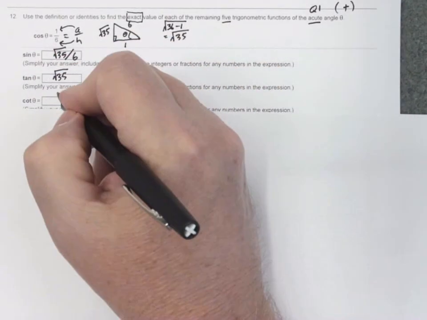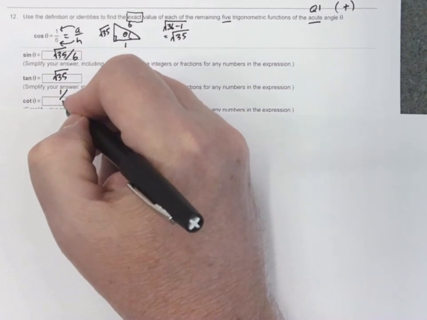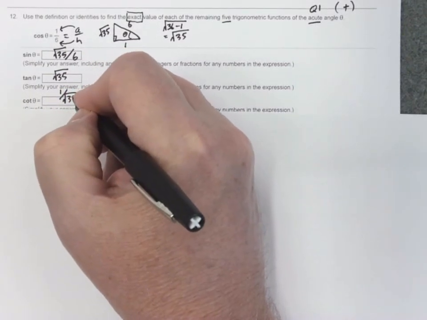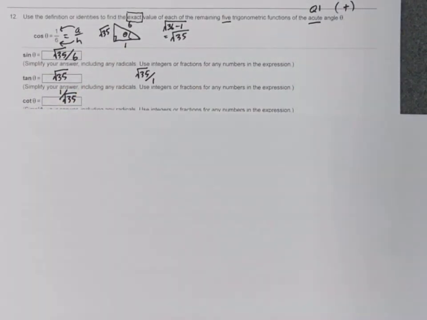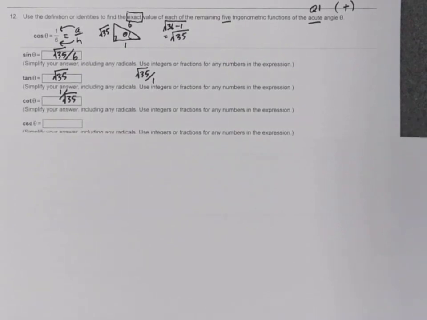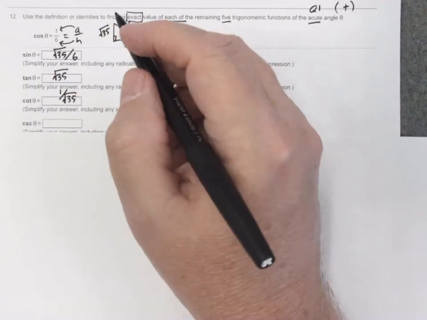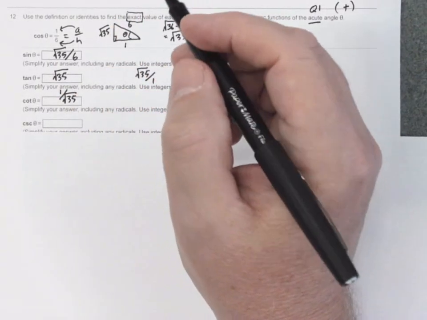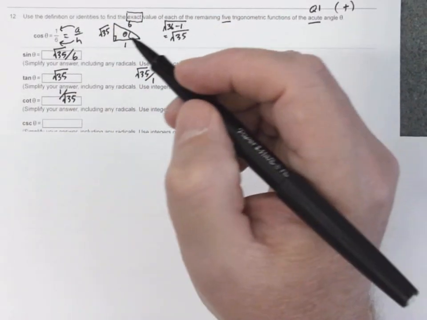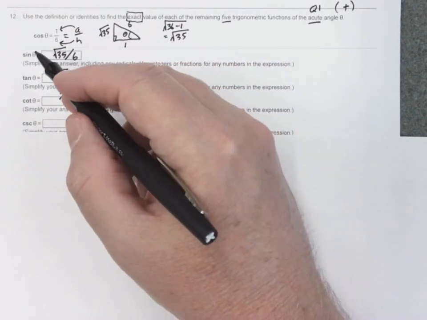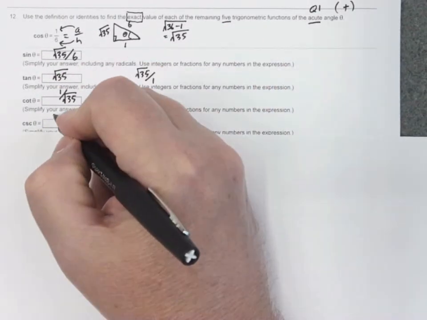So if I flip this fraction, you get 1 over square root of 35. The cosecant, I'm going to flip. Cosecant gets paired with the sine, so you flip this.